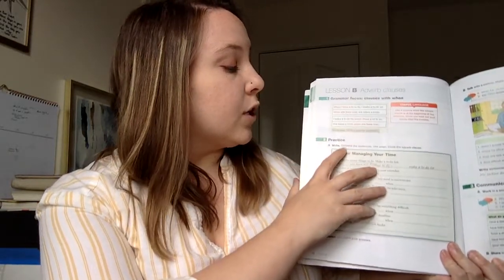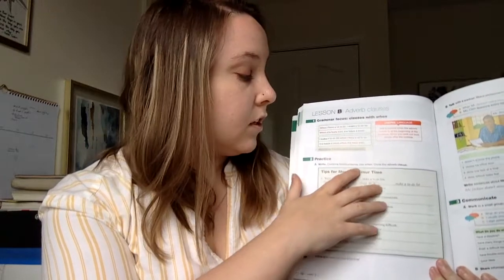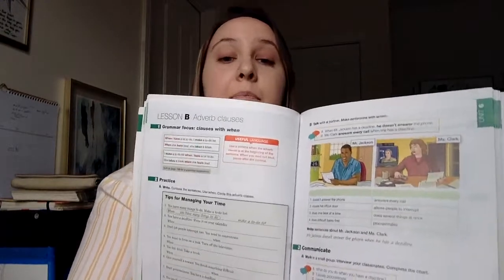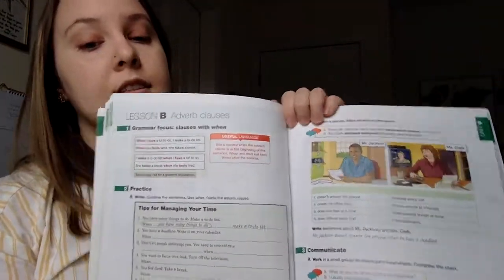So let's look at the instructions. They say write the sentences. Or, excuse me, it says combine the sentences. So combine means you're going to take two things and make them one thing. So one of the benefits, one of the reasons we use when clauses is because they help us make longer, more complex sentences. So instead of having two short sentences, we can have one longer, more complex sentence. So this step is helping us practice making longer, more complex sentences.